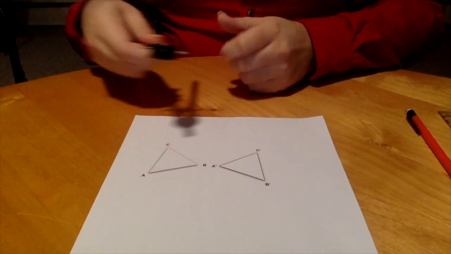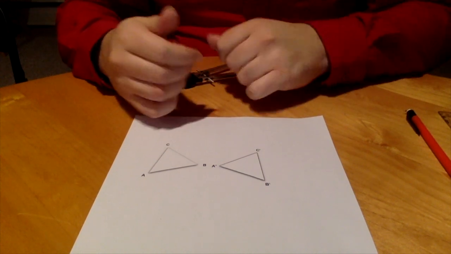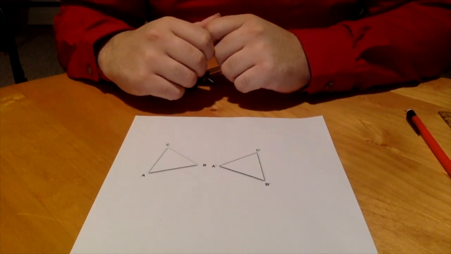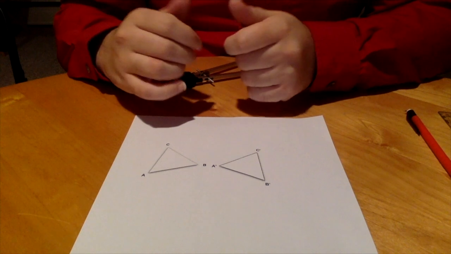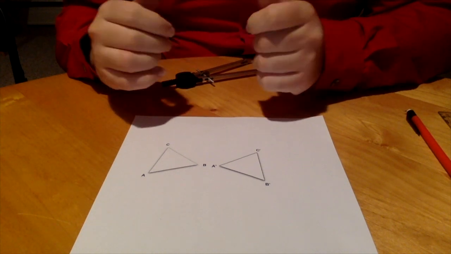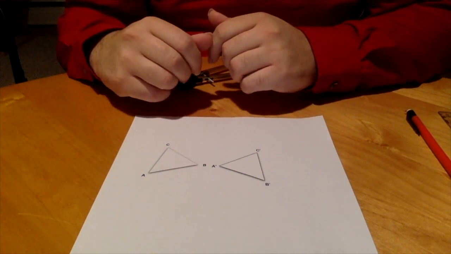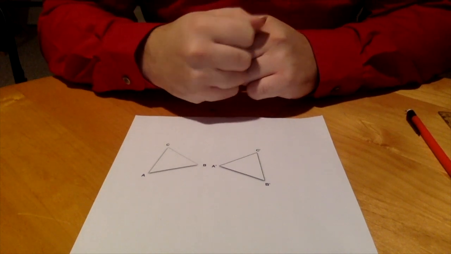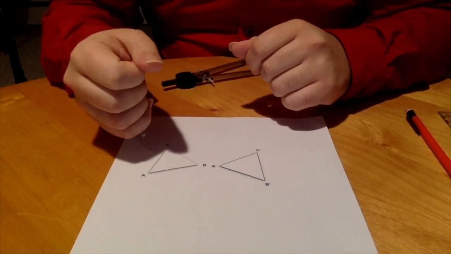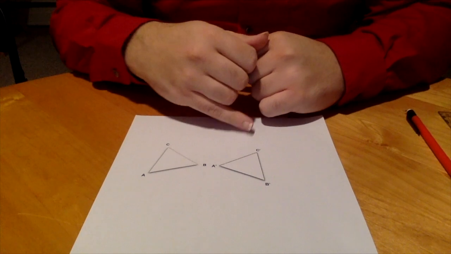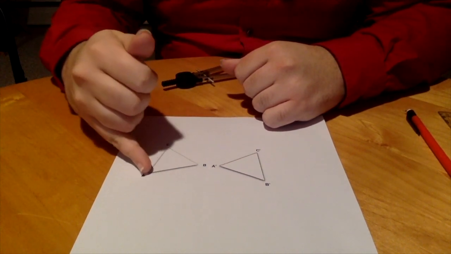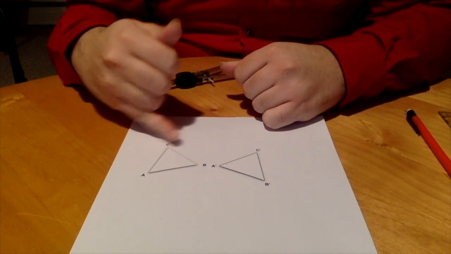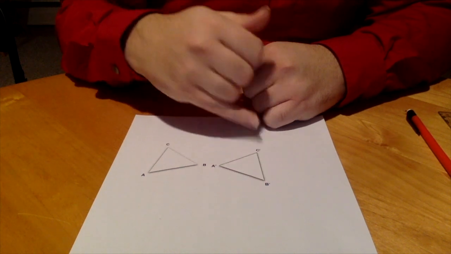All right, so now we have 2 more triangles, and I want you to figure out what kind of transformation it is and then create the part that needs to be created. In this case, you see A, B, C, and then A prime, B prime, C prime.